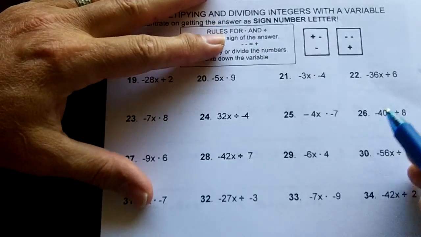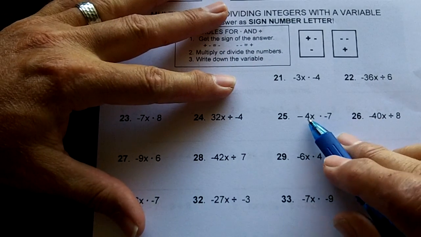And let's go to the next page. Make sure you can multiply and divide again. These are real simple. Let's just do 25 and 26.